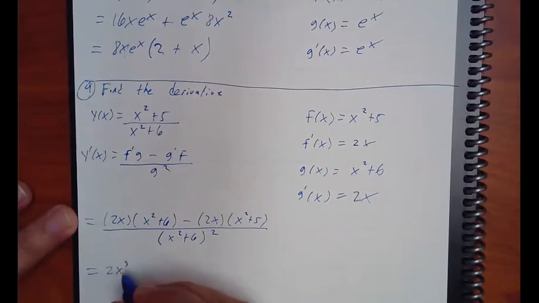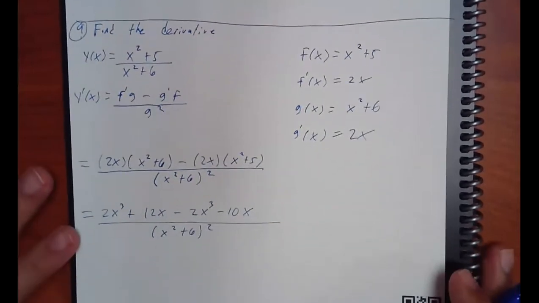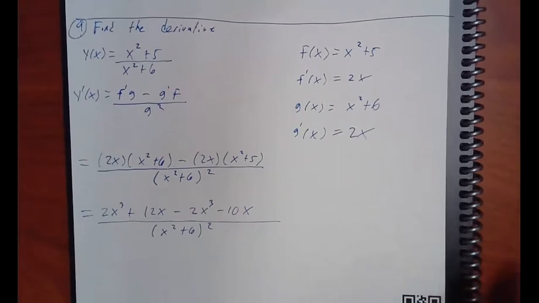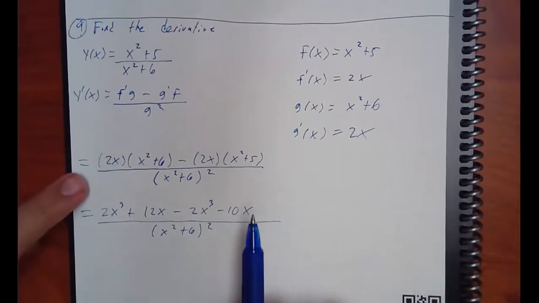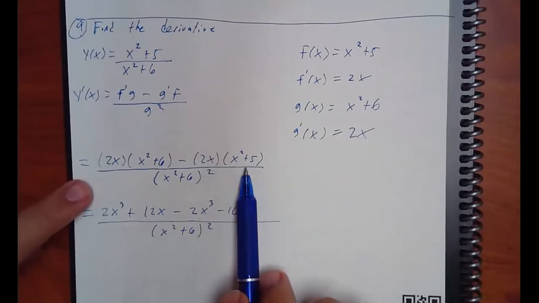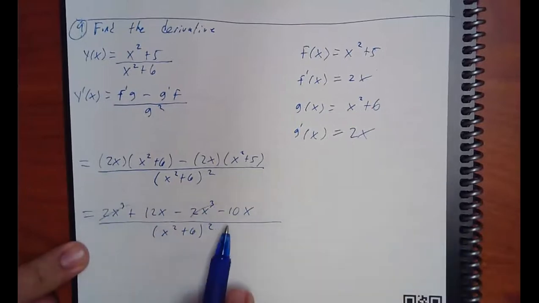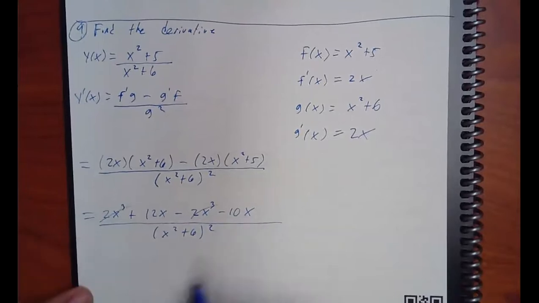That'll be 2x cubed plus 12x minus 2x cubed minus 10x over this garbage. I don't know if it'll simplify much further, but let's just check, I guess. It looks like these terms will cancel. That's cool. 12x minus 10x is 2x. I think this is as good as it's going to get.